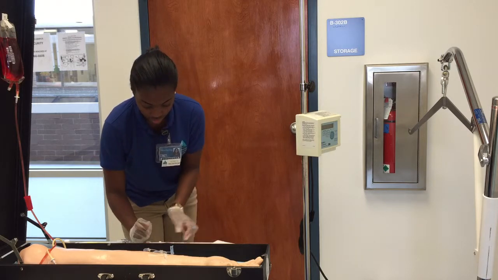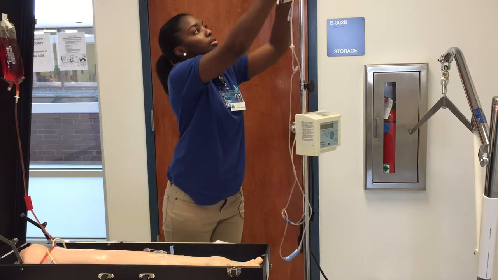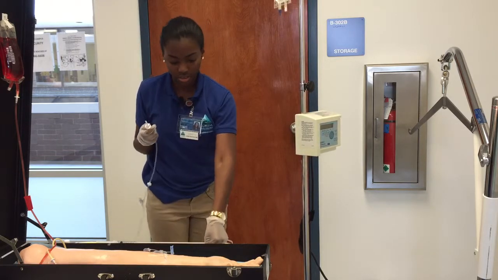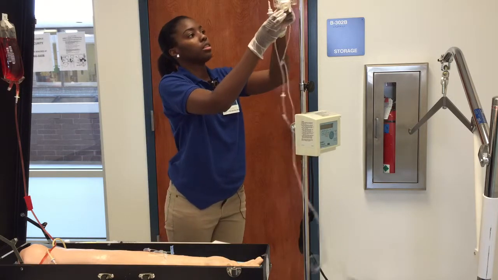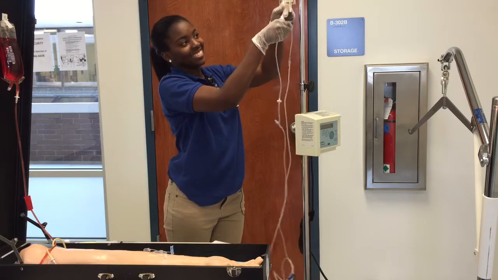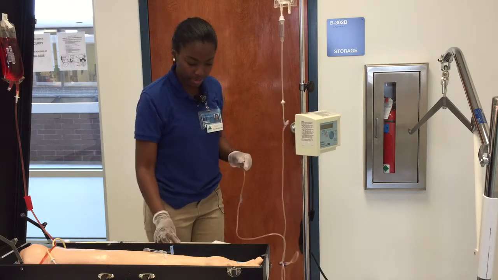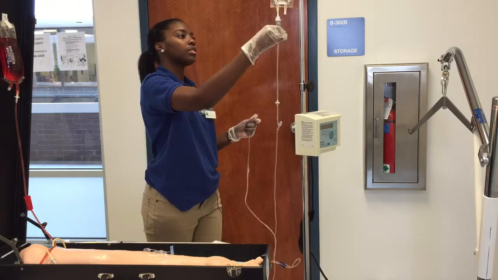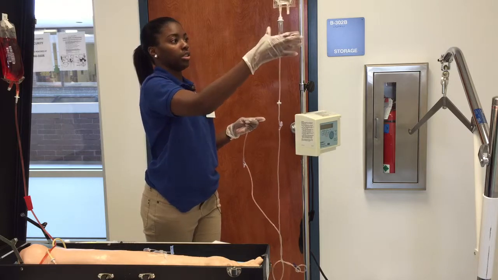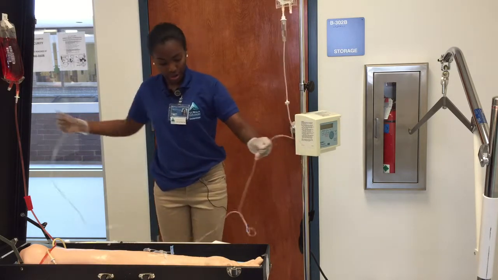Okay. So I'm going to hang my bag. My line is closed. Okay, the line is closed, and I'm going to prime my tube and squeeze the drip chamber. Squeeze, so halfway full, and then I am going to prime my tubing.